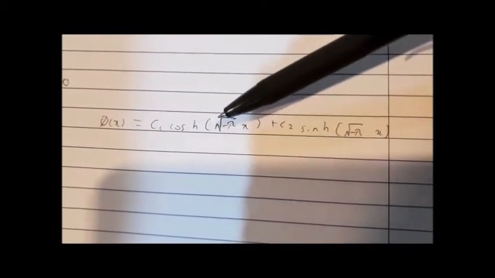Now the third and final one, if we assume lambda is less than 0, we get phi of x equals c1 cosh of square root of negative lambda x plus c2 sinh of square root of negative lambda x.